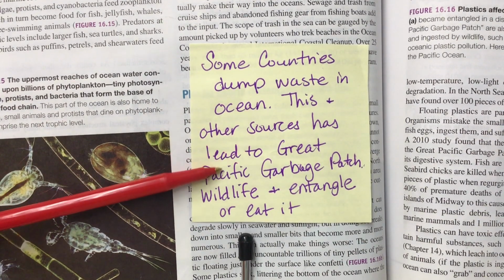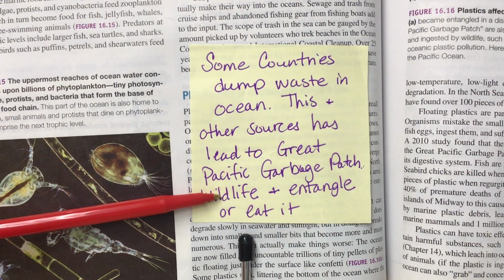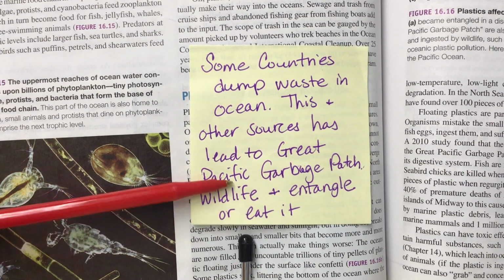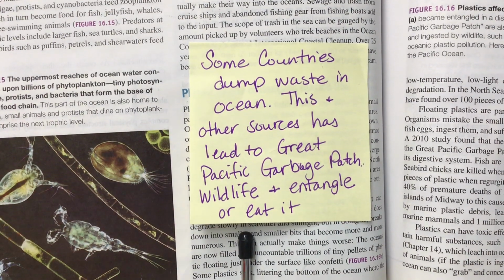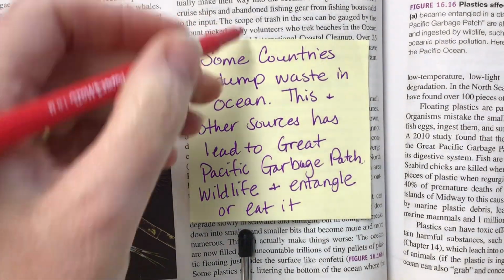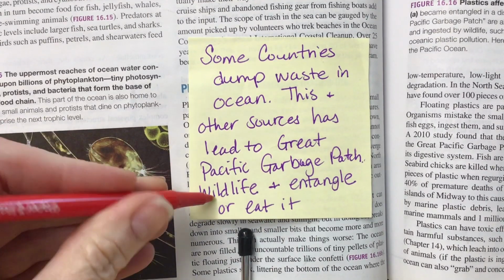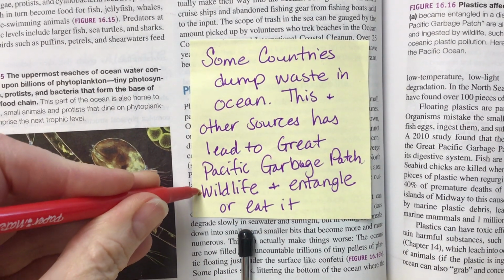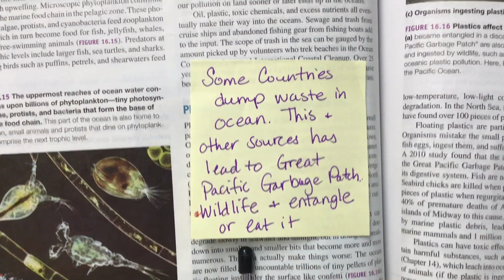So this has led to the Great Pacific Garbage Patch. Wildlife entangle and also eat the garbage. These are two separate things. The trash can lead to the Great Pacific Garbage Patch, and then wildlife can get entangled. They can also eat it.